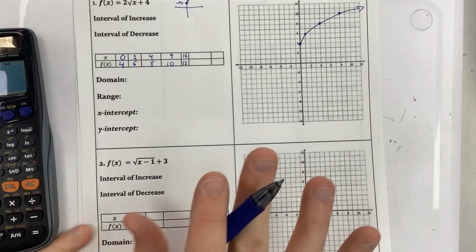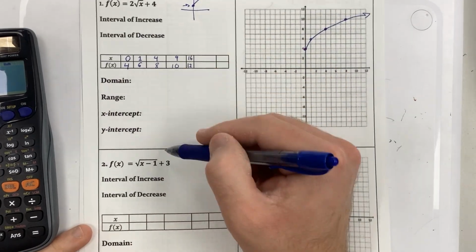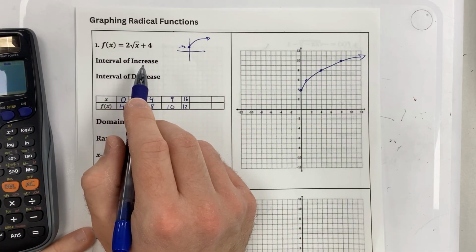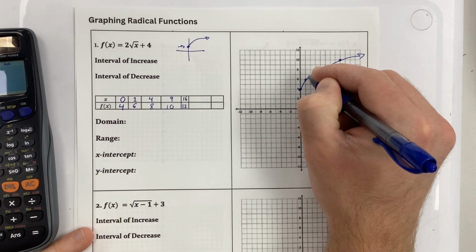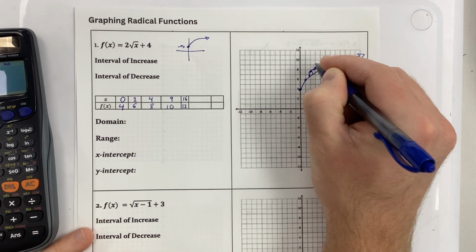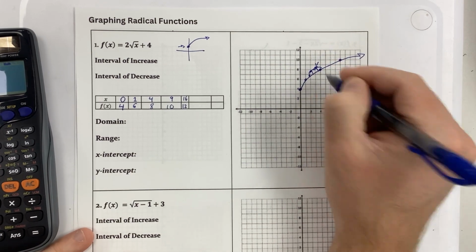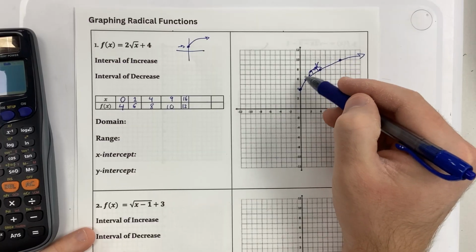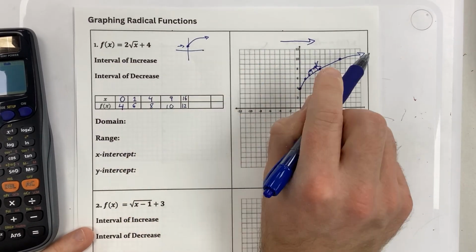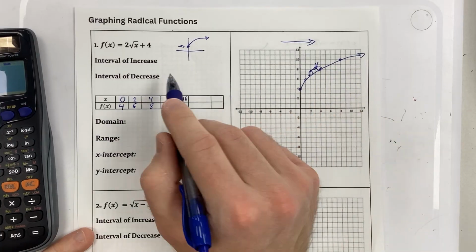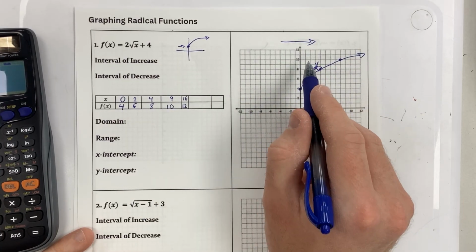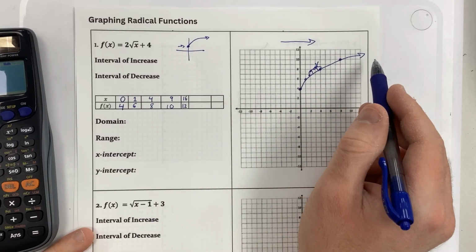Okay. With that drawn, now I can more easily get all of these things. So real quick, interval of increase. If I was a little bug walking on this graph, hold on a second. I guess I'm a four-legged bug. I don't know, a dog. But if I was a little thing walking along this graph as it goes left to right, and that's important, we read left to right, so we travel along the graph left to right, would this bug be going up or down as he traveled along the graph?